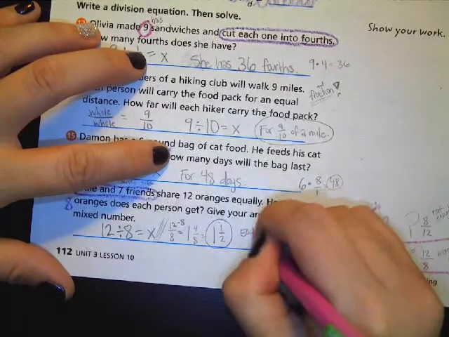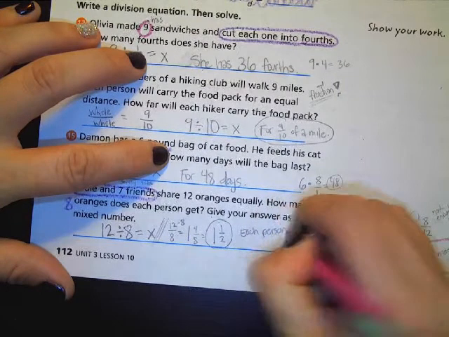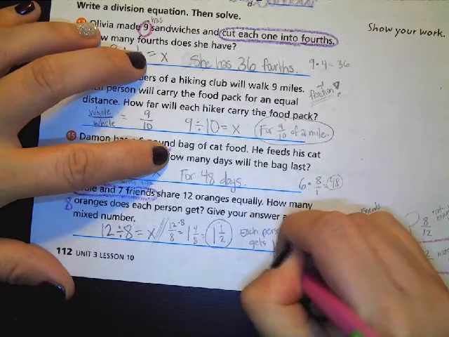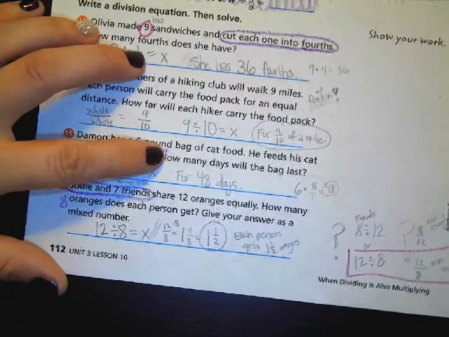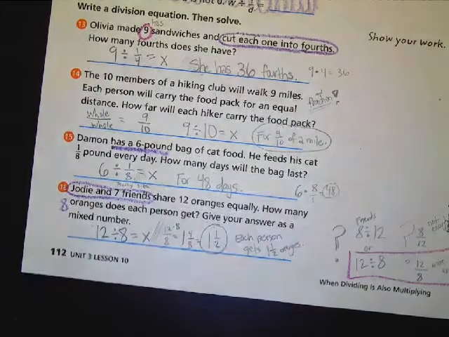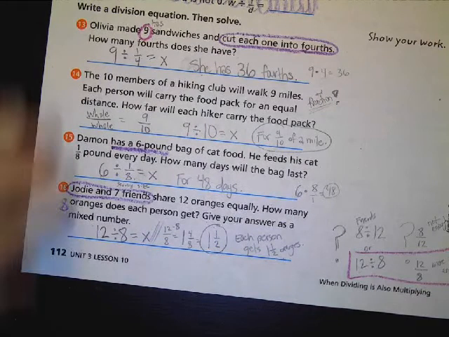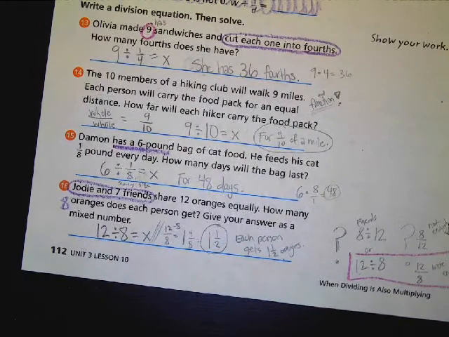You know the bigger one has to be on top if you're going to have a mixed number. Otherwise, you're going to end up with a fraction and not a mixed number. So how many oranges does each person get? Each person gets 1.5 oranges. Pretty cool.